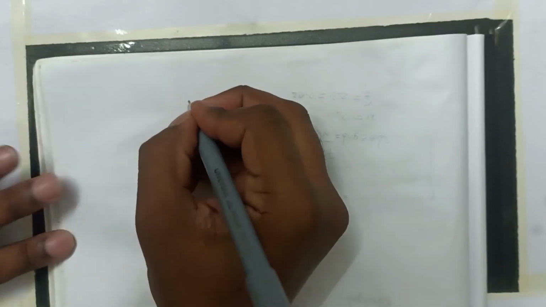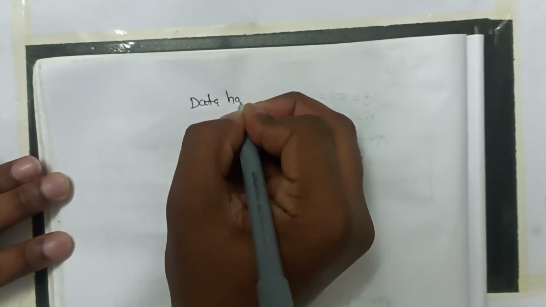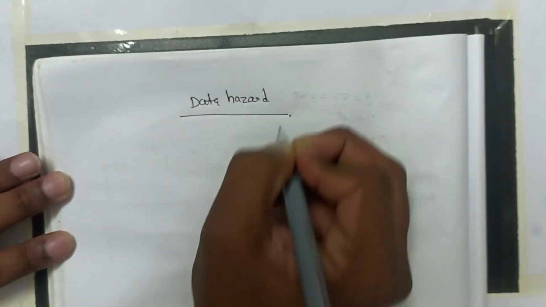Today we are going to learn the most important topic of SPC, and you will get two questions on it in the mid-semester exam. It means it carries 8 marks out of 20 in the mid-semester exam. That is data hazard.